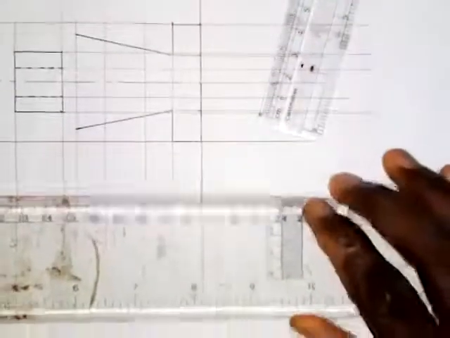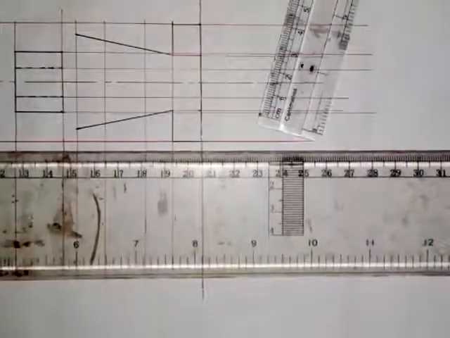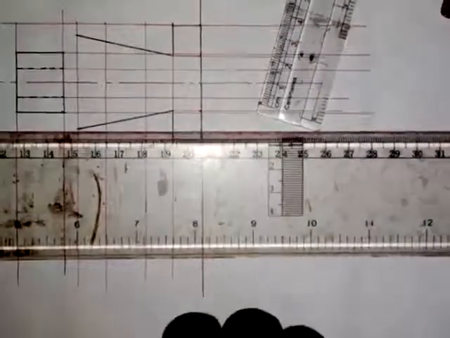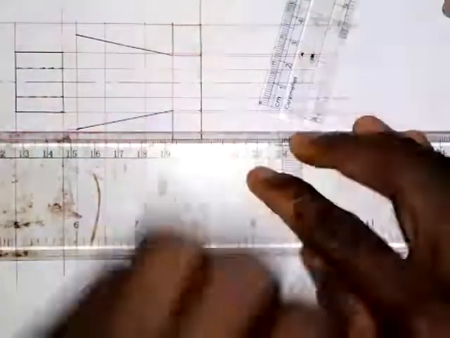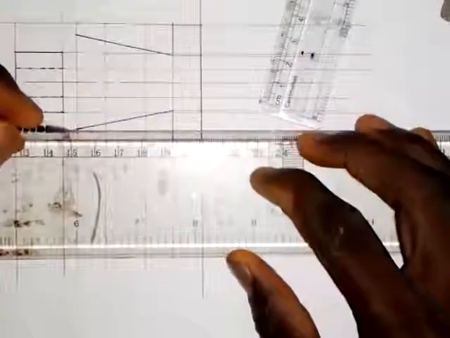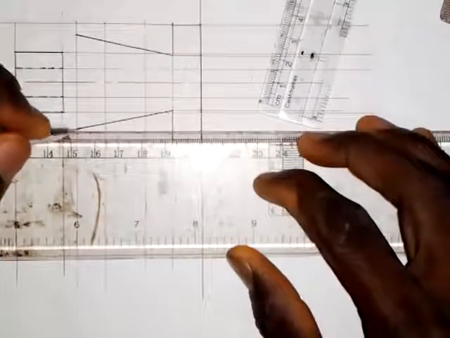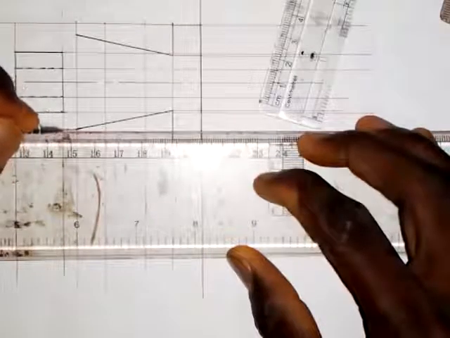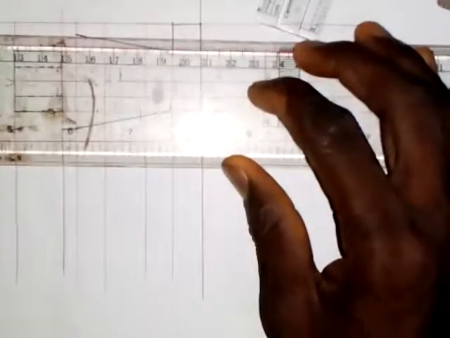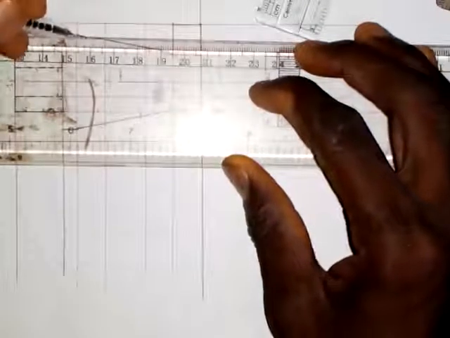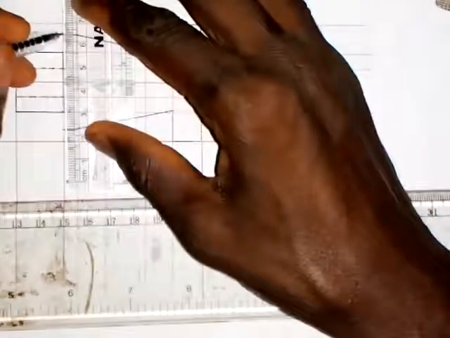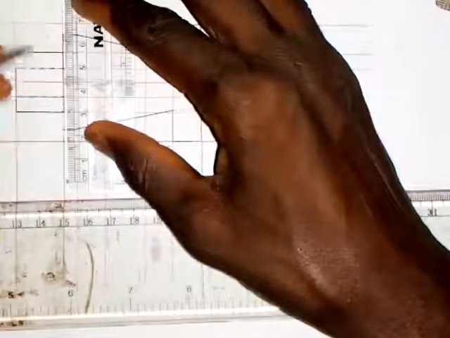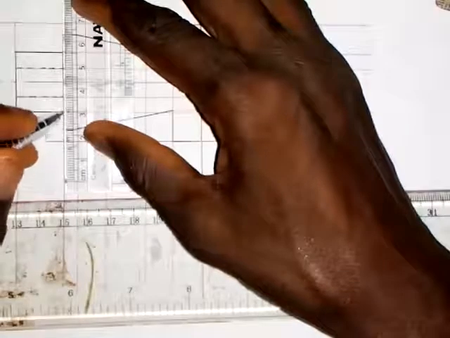So then from this point I will draw this line like this. Going up here, I will draw this line like this. The whole of this will be a thick line, and here we have a thick line.